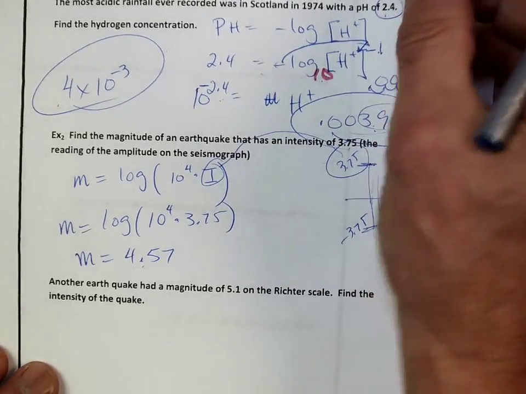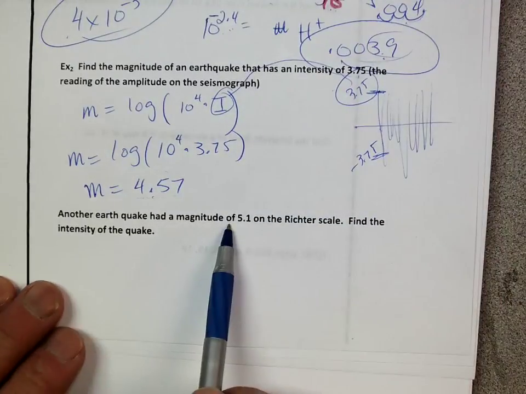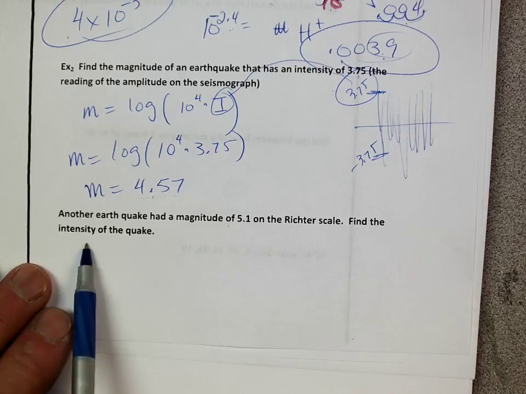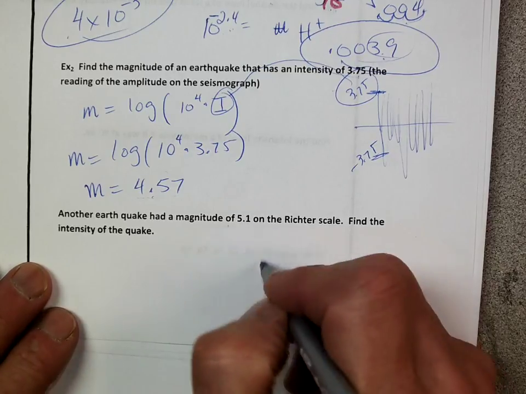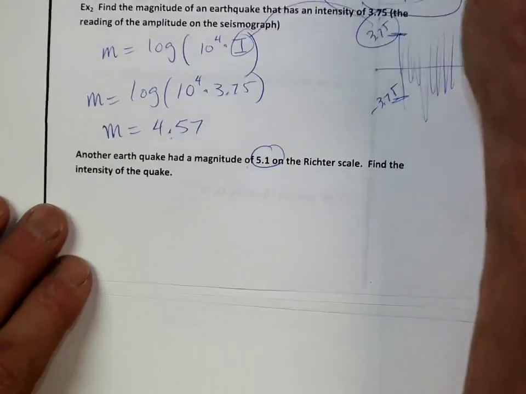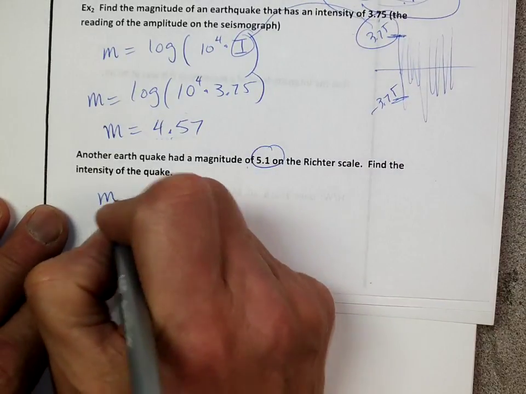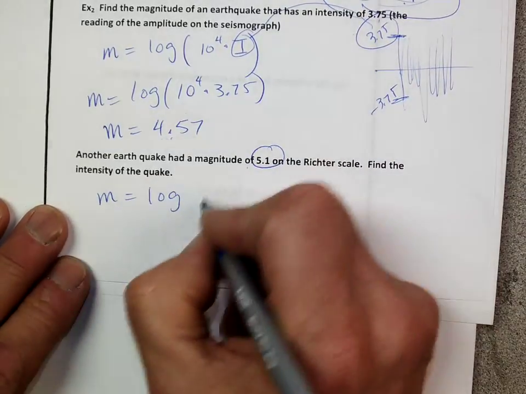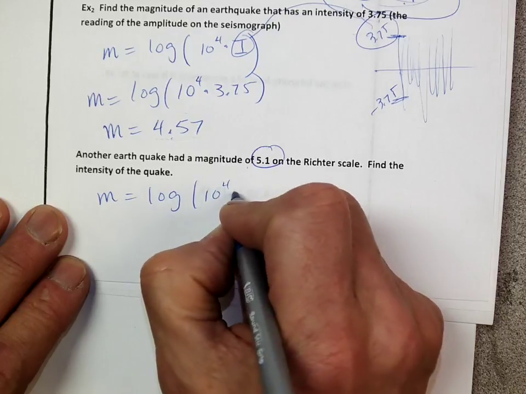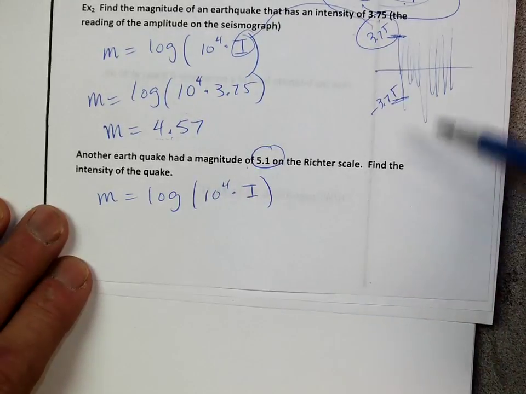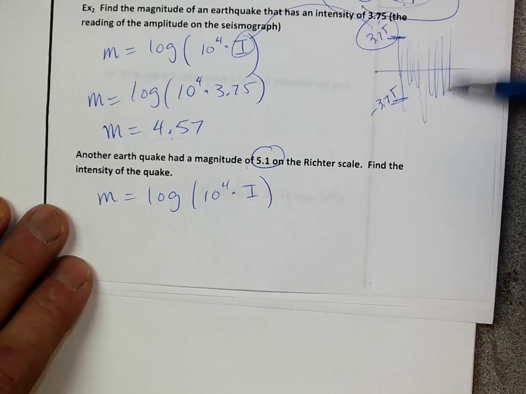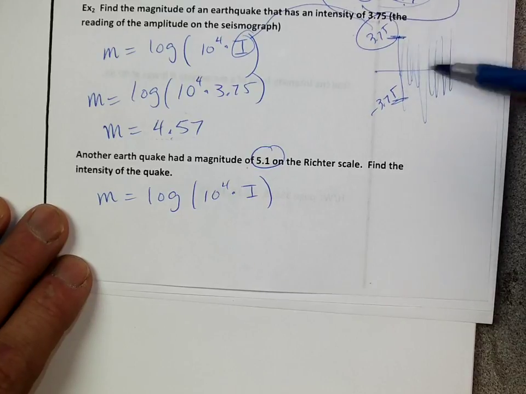Okay, another one. So, another quake had a magnitude 5.1 on their scale. Find the intensity of that quake. So we do it just the opposite. This is the magnitude, right? So magnitude is equal to log of 10 to the 4th times the intensity. What we're really going to do is try and find out how big it went back and forth on the scale, right? How many centimeters?